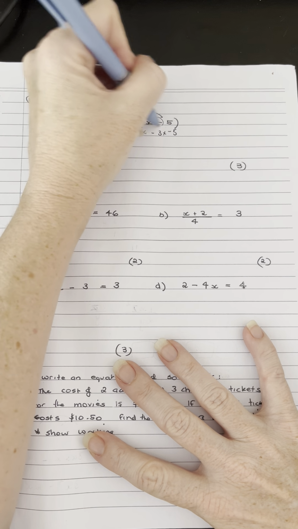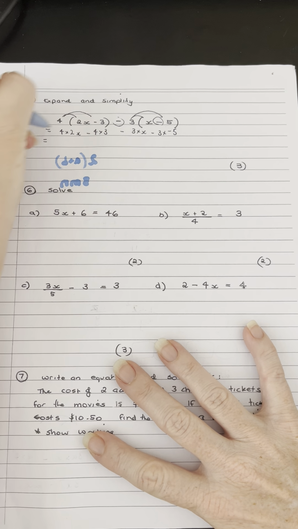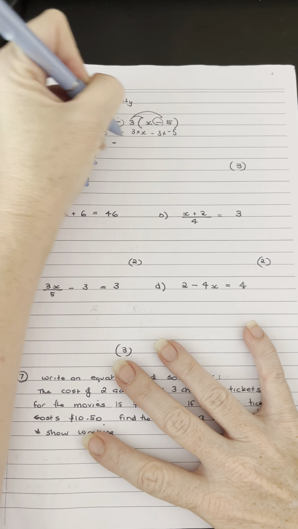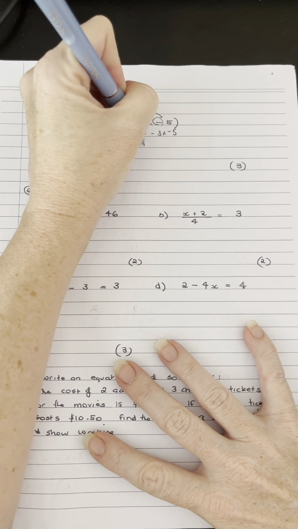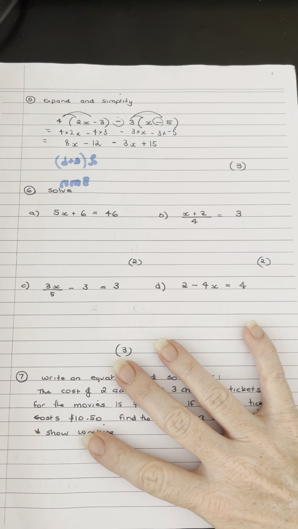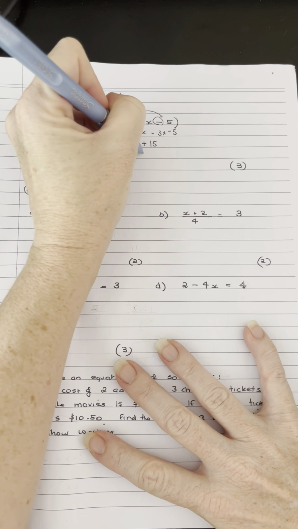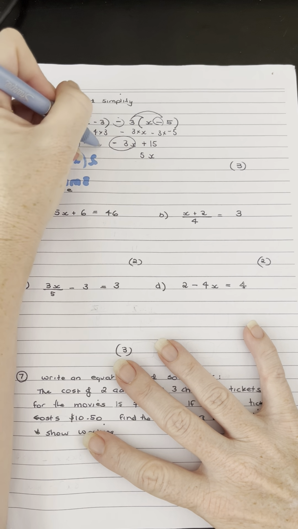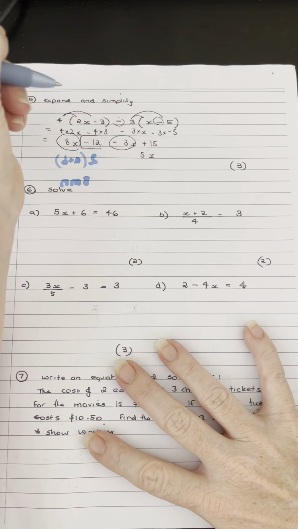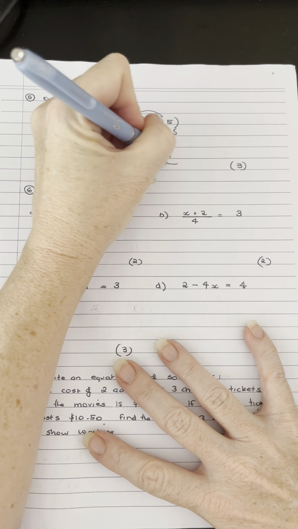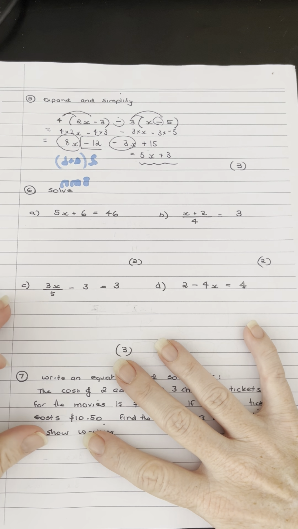So I've got the minus there, just being really careful of that. 4 times 2x gives me the 8x minus 12. Then I've got minus 3x, and then that will become plus 15. So then I'll simplify that. My 8x take 3x is going to give me 5x, and then my minus 12 plus 15 is going to give me plus 3 as my answer there.